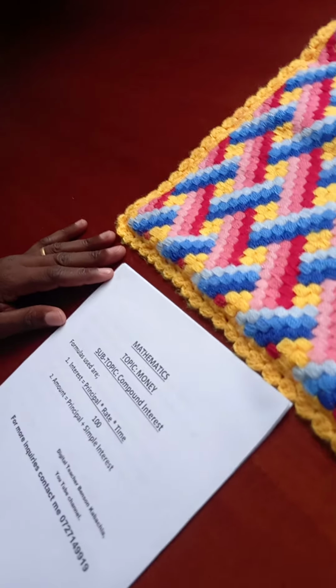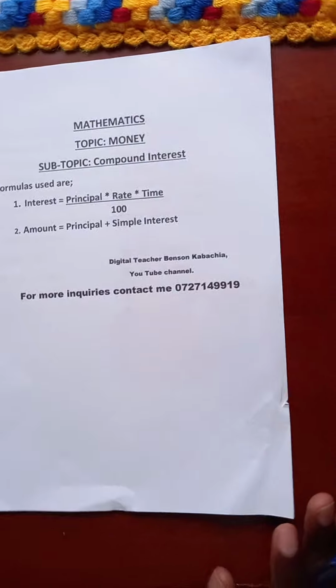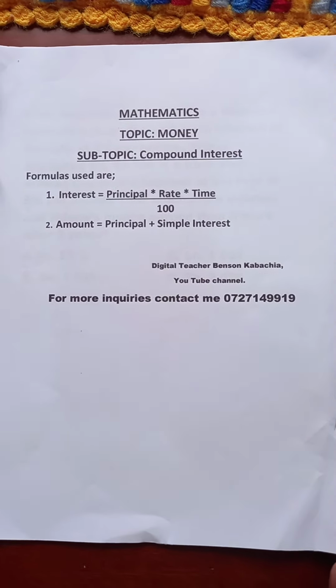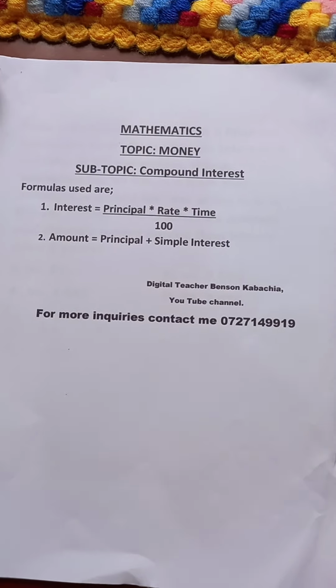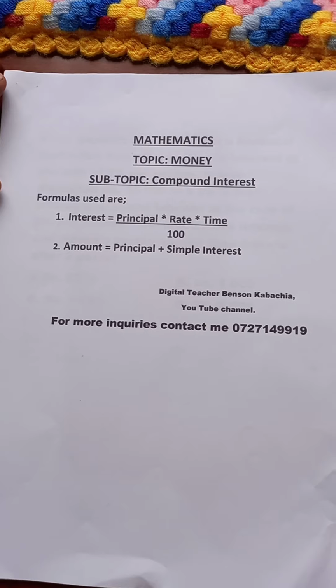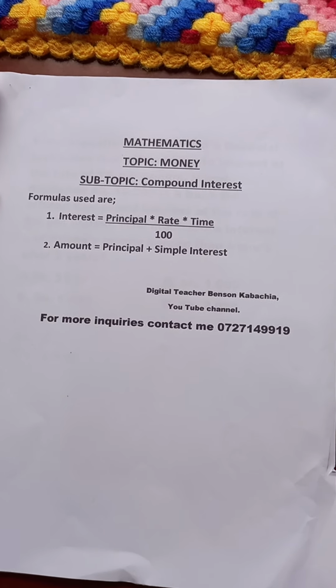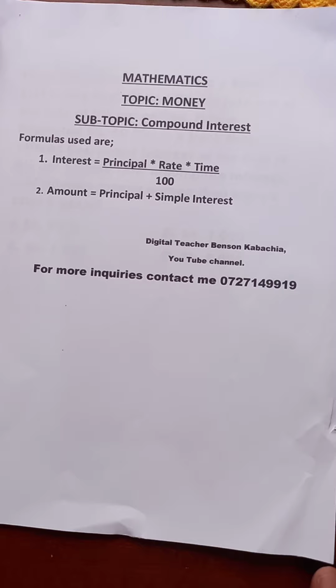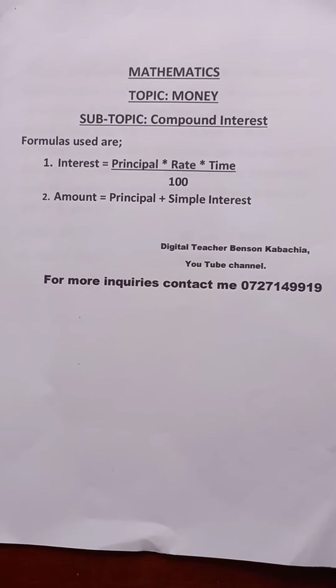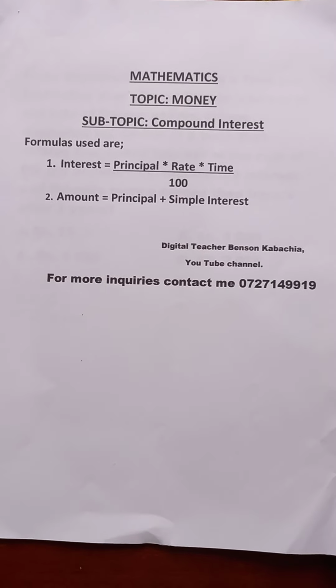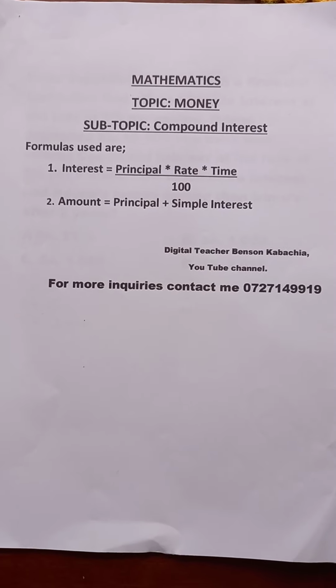On today's topic about compound interest, we are going to work with two formulas. One, simple interest, which is the interest alone. And two, amount. In compound interest, remember the interest that you get either monthly or annually is added to the principal of the next month or the next year, if it is calculated monthly or per annum.